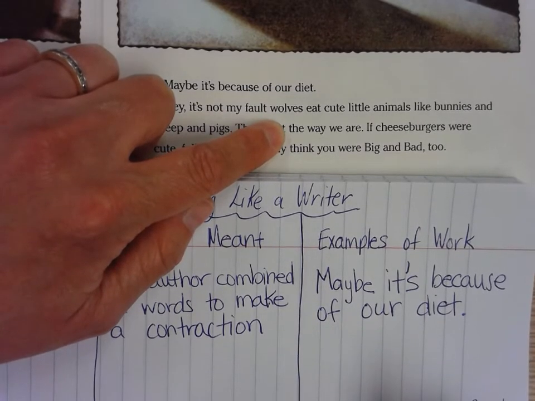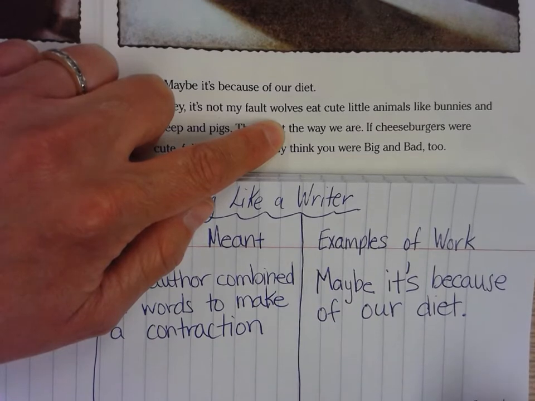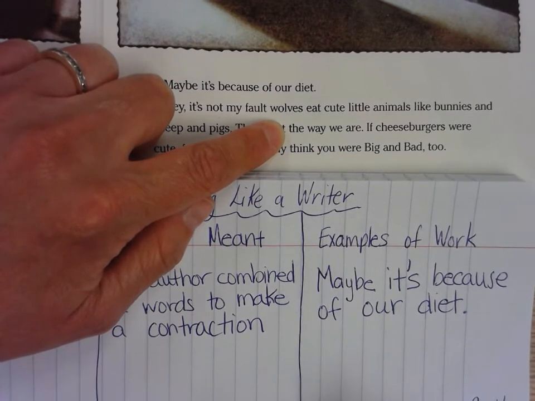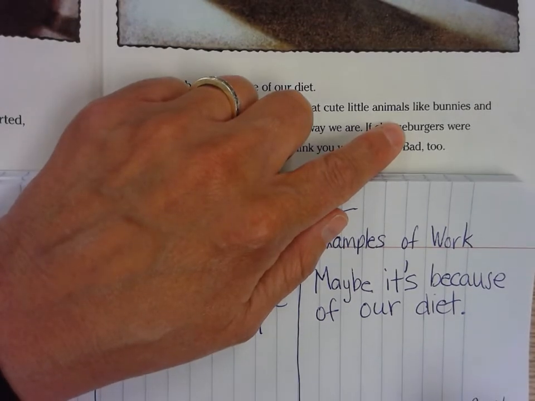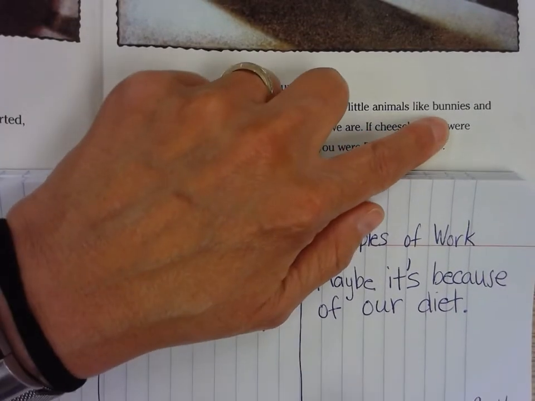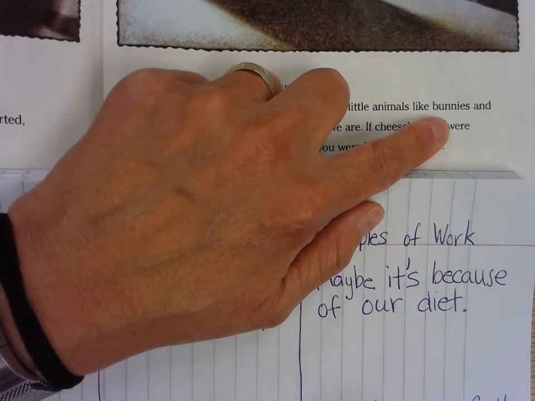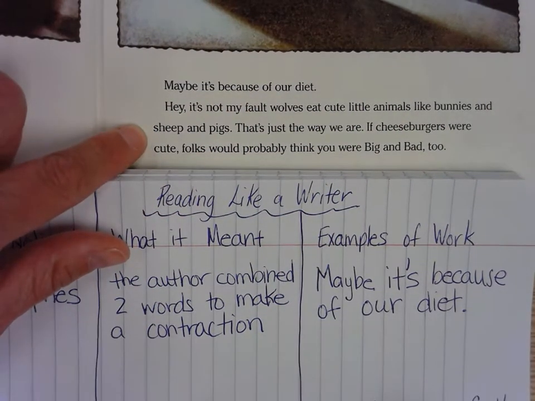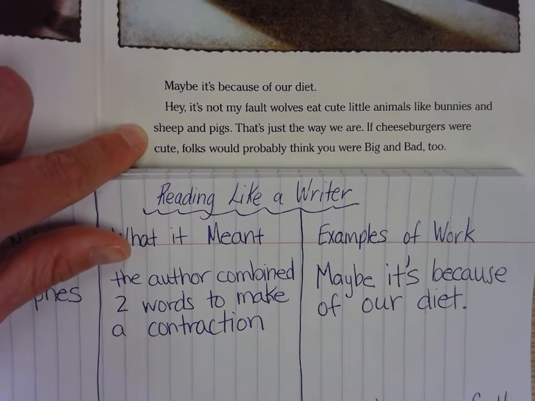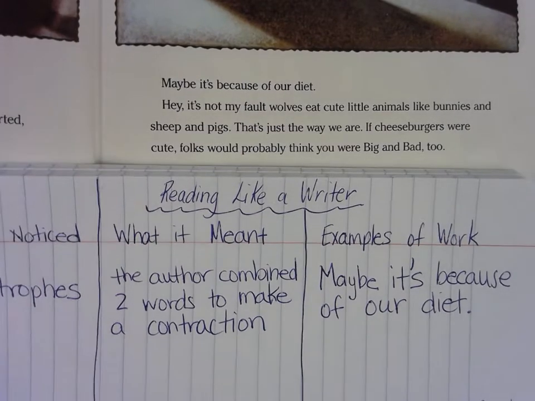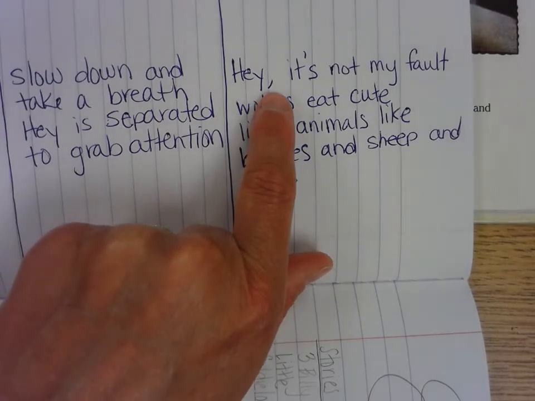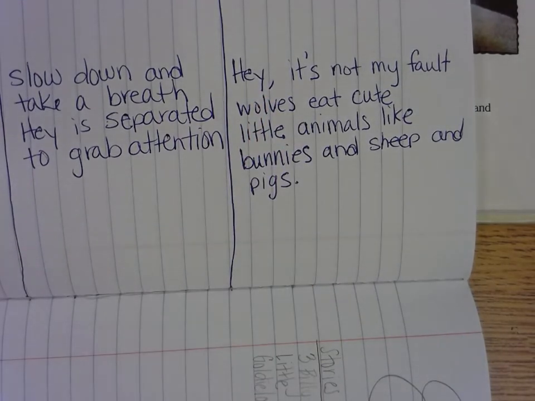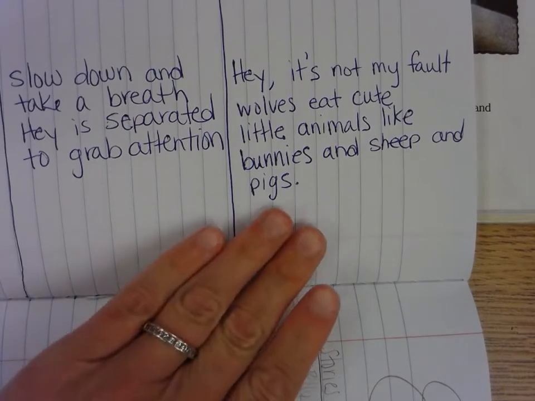So I have a collection of work to guide me when I'm writing and experimenting with punctuation. So I took the sentence where that comma told us to slow down, and then also it's getting attention. So I have that example.